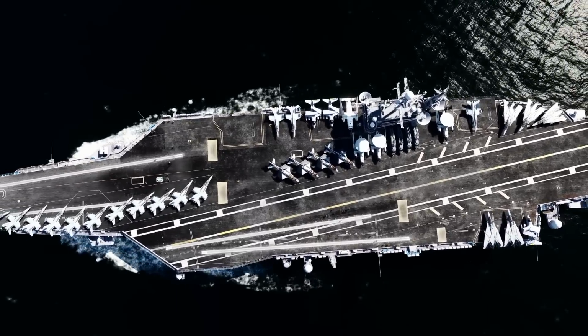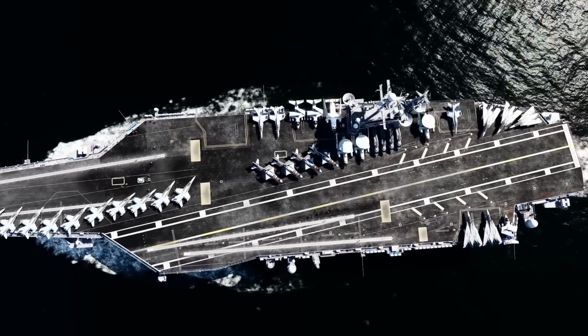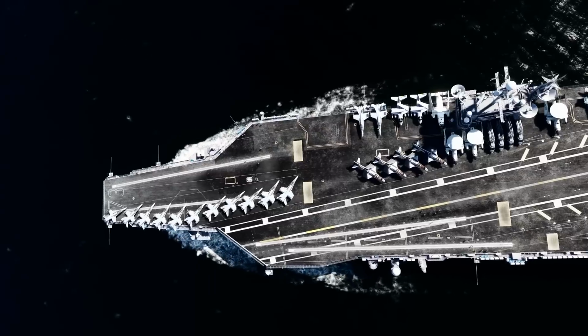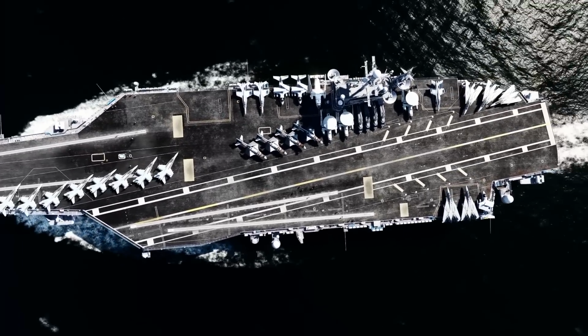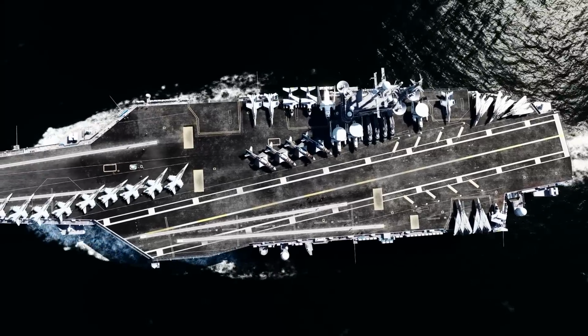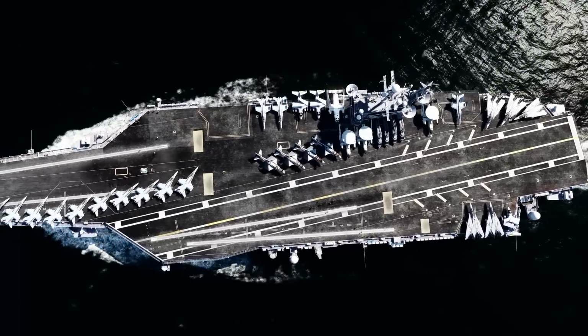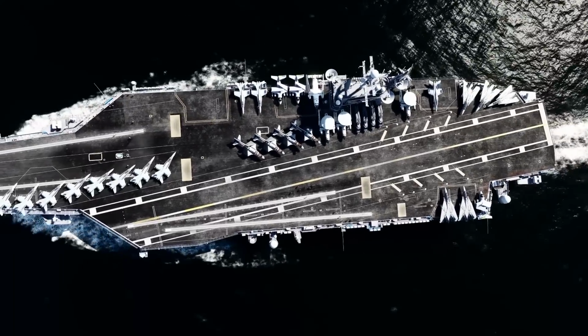Yeah, this would be a flex deck, so you could be doing launch operations and recovery at the same time, simultaneously, mainly using Cat 1 to launch and having the LA, or landing area, free for recoveries. And of course, between intervals you can also use Cats 3 and 4.